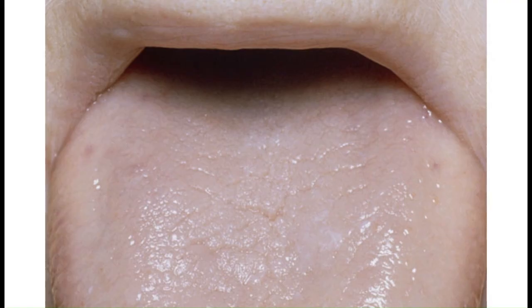While in this patient, when asked to protrude the tongue and open the mouth, it is obvious that this image is telling me that the color of the lips and the color of the tongue is pale. This is a sign of anemia.